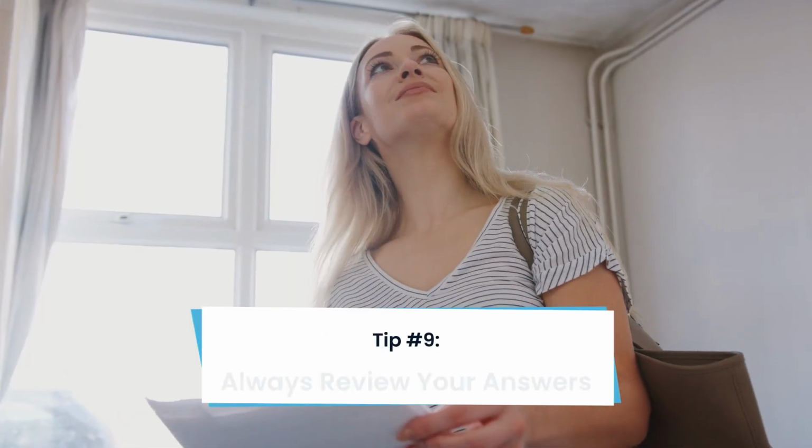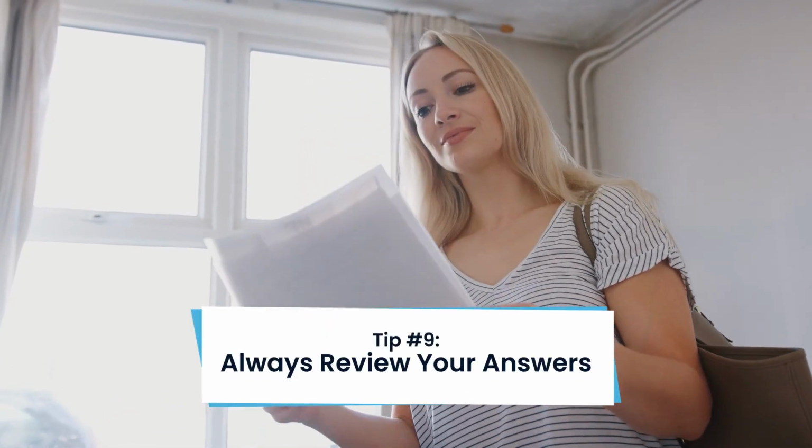This method not only helps you structure your response logically, but also demonstrates your ability to think like a teacher, identifying needs, applying strategies, and focusing on outcomes. Practicing this method before test day will make it second nature when you see those application questions. Tip number 9, always review your answers.